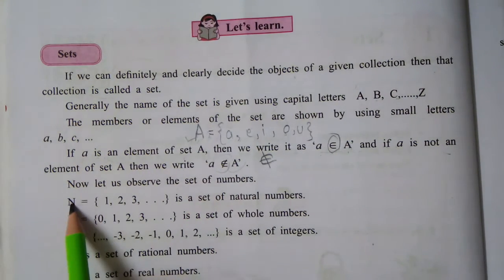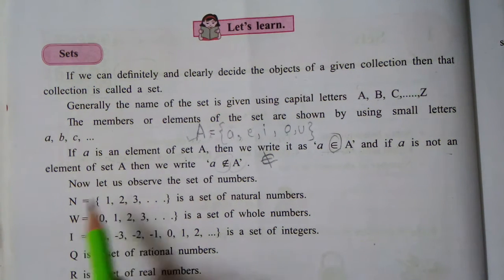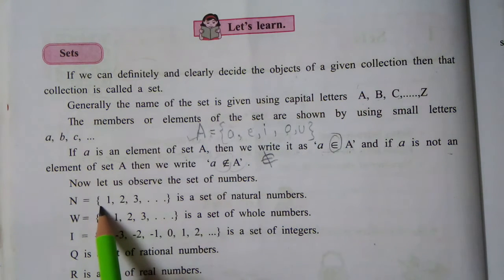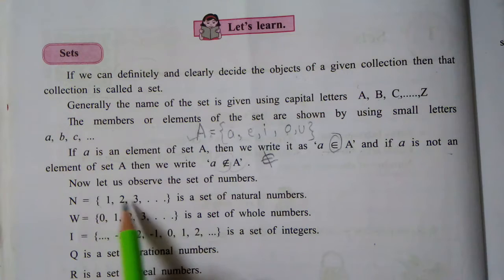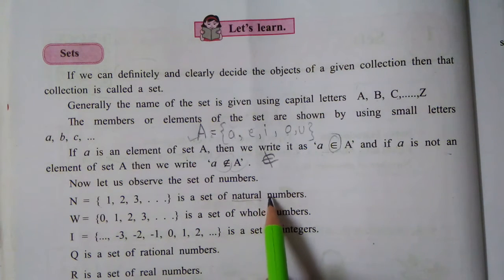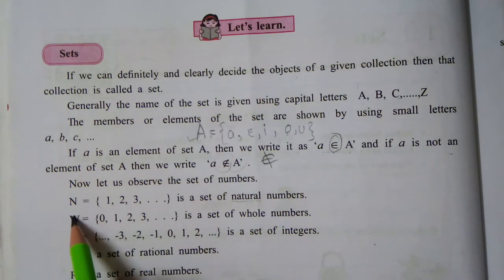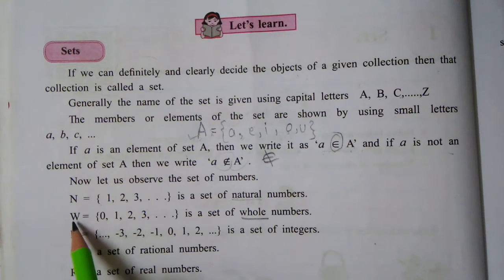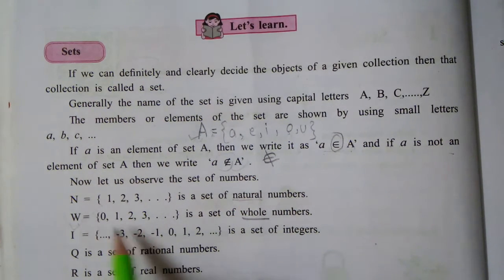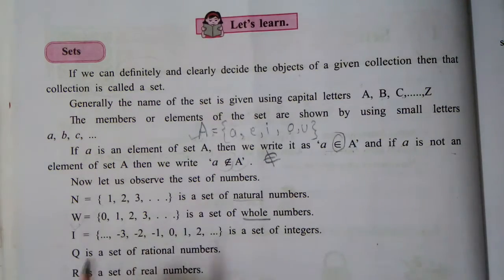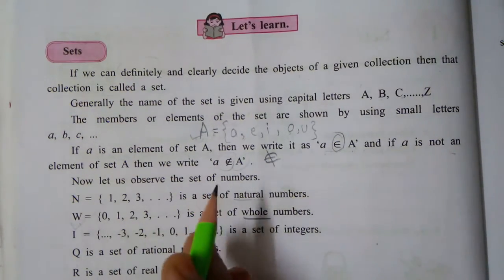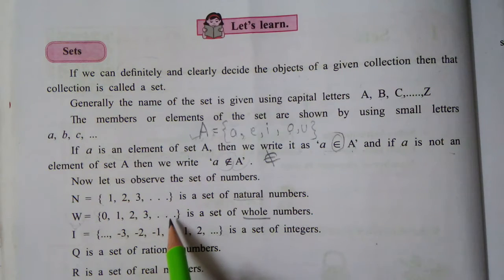Now let us observe the sets of numbers. Here N is a set which we have to write with a capital letter. So N is equal to curly bracket, and inside the curly bracket we have 1, 2, 3. That means this is the set of natural numbers. What are the natural numbers? Natural numbers are all the positive numbers starting from 1. Now next is the set of whole numbers. The set of whole numbers will be indicated by capital W, which will be equal to curly bracket, and whole numbers always start from 0 and go up through all natural numbers, up to infinity. This symbol indicates up to infinity.